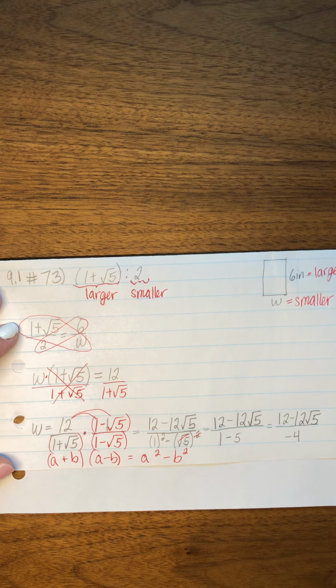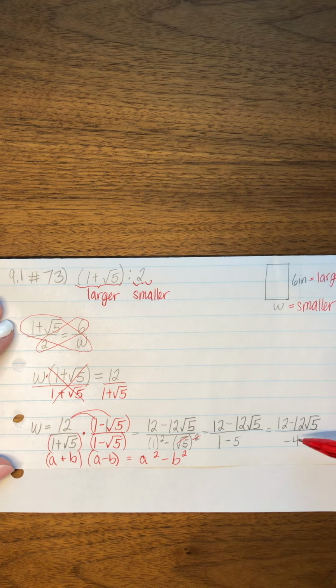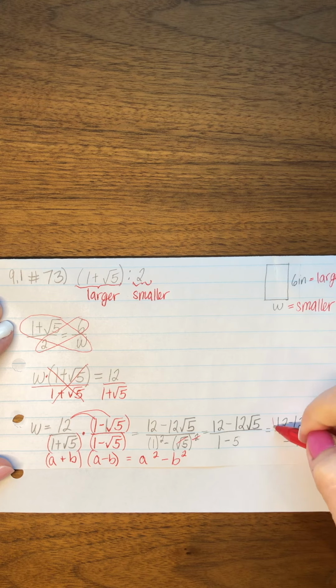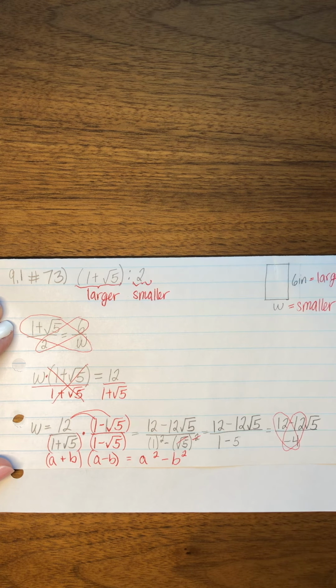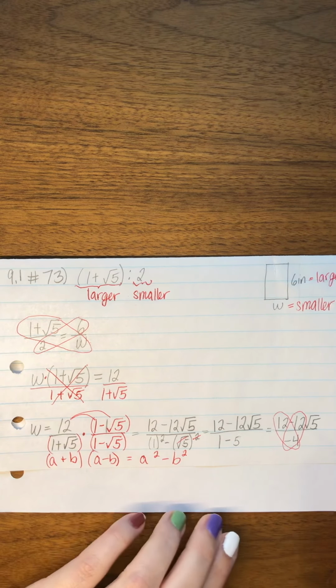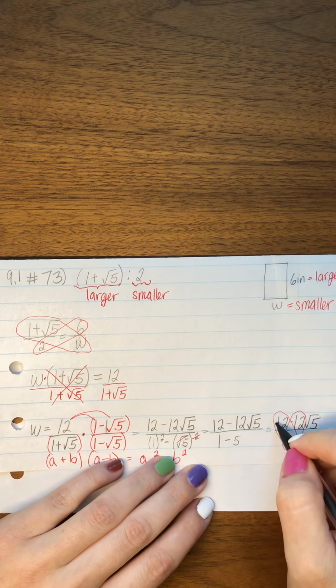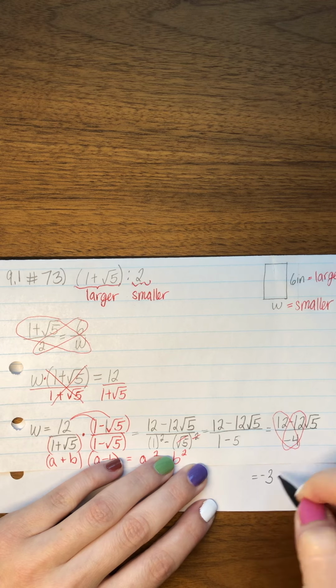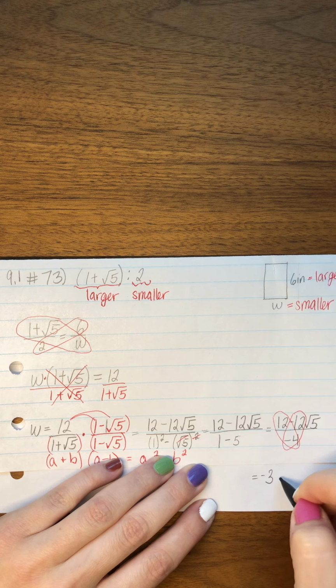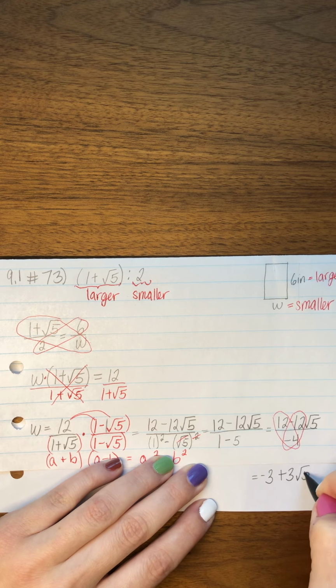Now I can simplify this one more step, is I can reduce all of these numbers outside. Since the 12 and the negative 12 are both divisible by negative 4, let's divide both of these numbers by negative 4. So when I divide both of these numbers, I'm going to get negative 3, and then this becomes positive 3 radical 5.